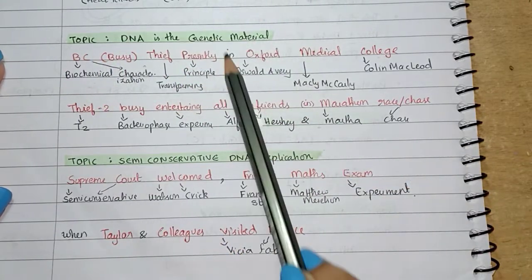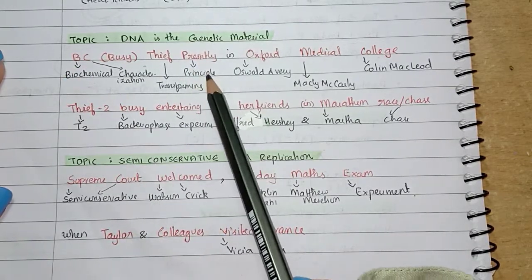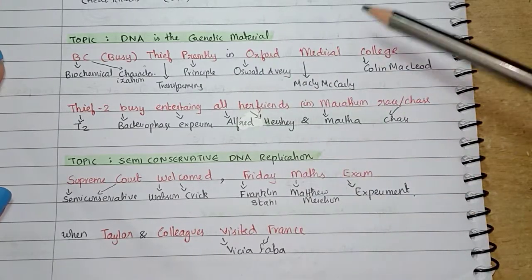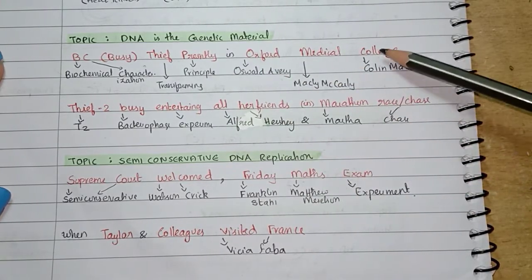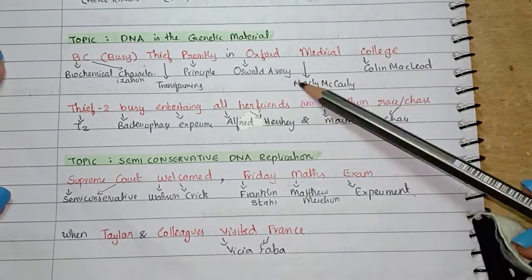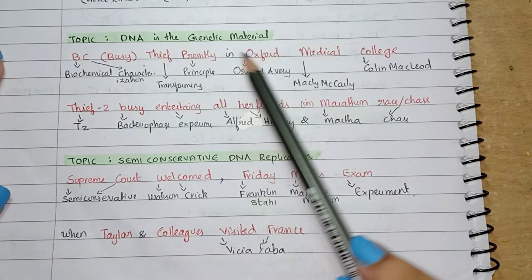So busy thief presently. So biochemical characterization of transforming principle was done by Oswald Avery, that is Oxford, and medical for MacLeod McCarthy, and college for Colin MacLeod. So OMC, that is Oxford Medical College. Okay, busy thief presently college.